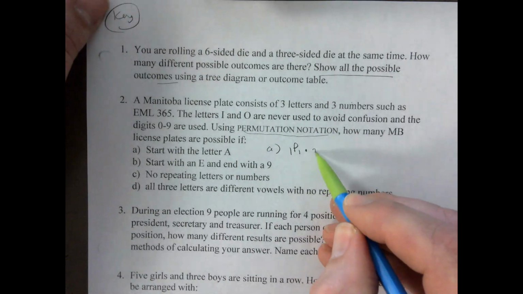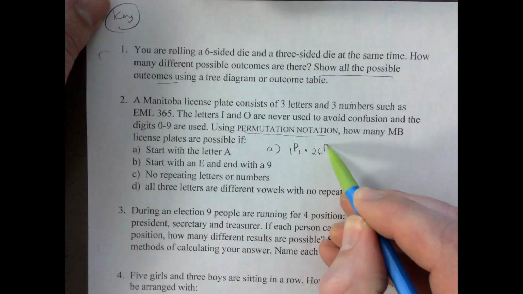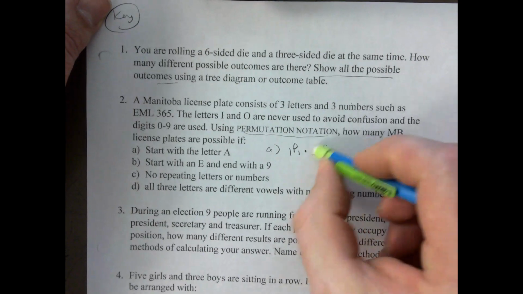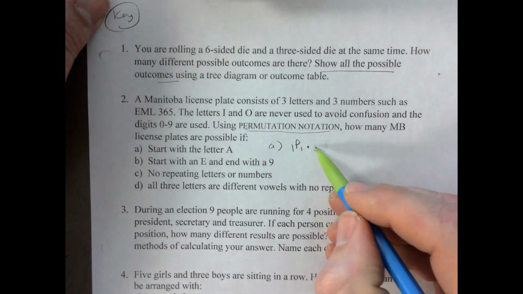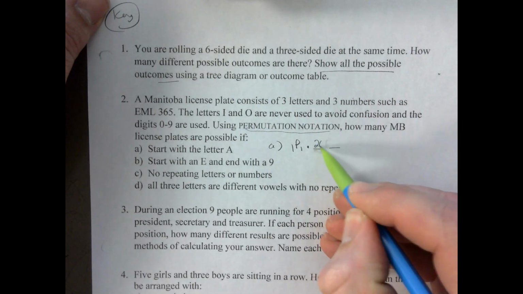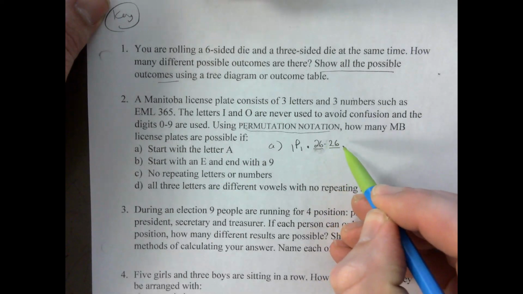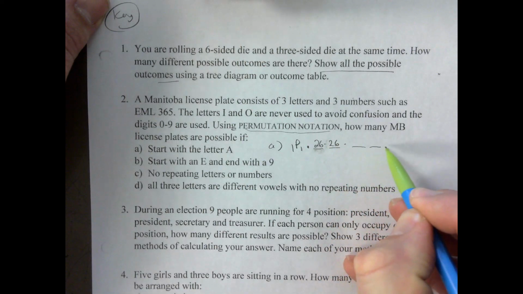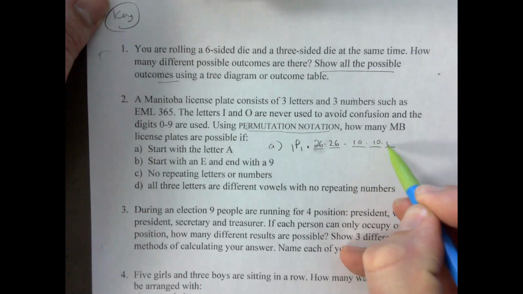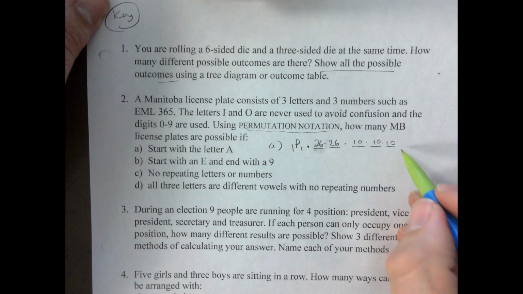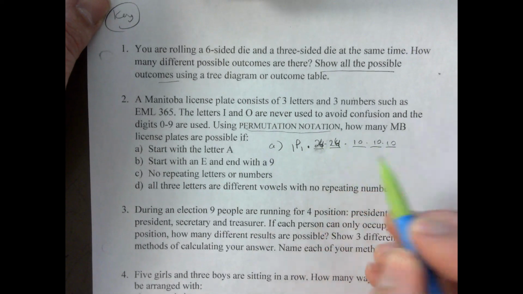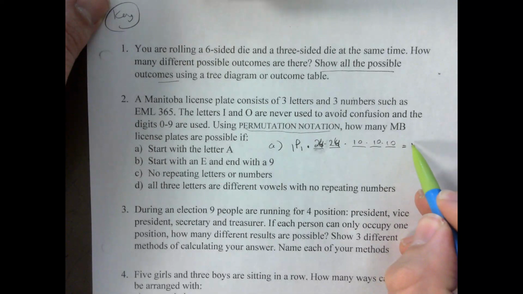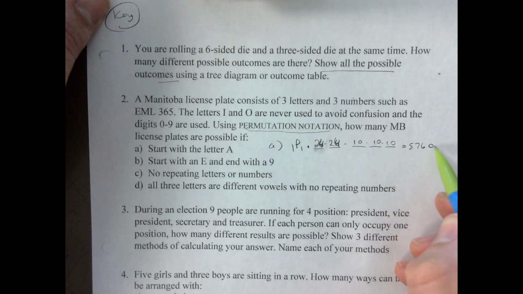So that means that we have 26, we have a problem, right? 26 times 26 for the next ones, right? And then we've got 10, 10, 10. Okay, so that would be, oh, sorry, 24. Some of you are whispering it. 24 squared and 10, that is 576,000 plates.